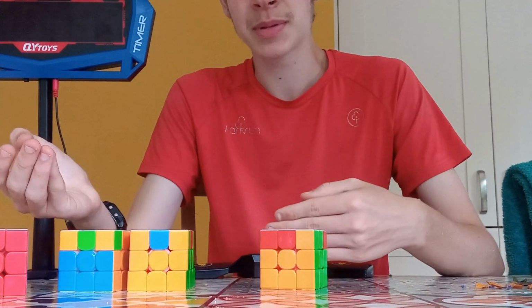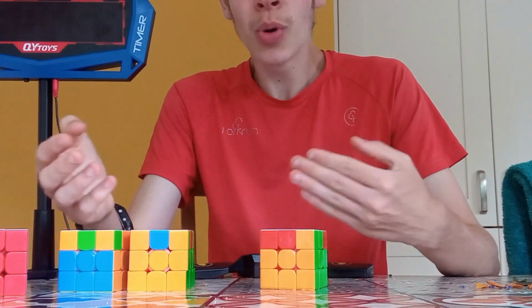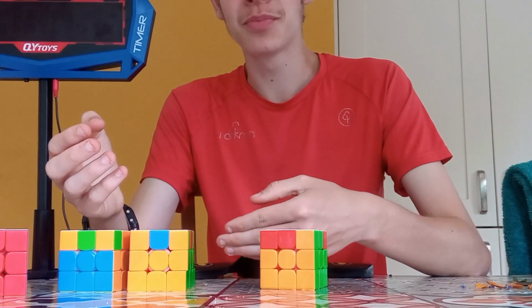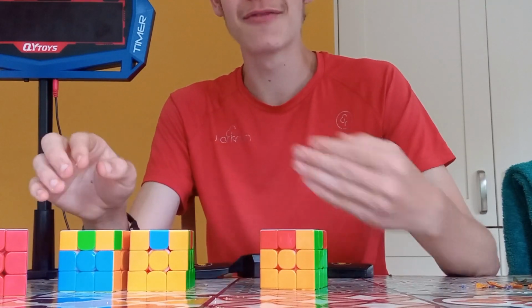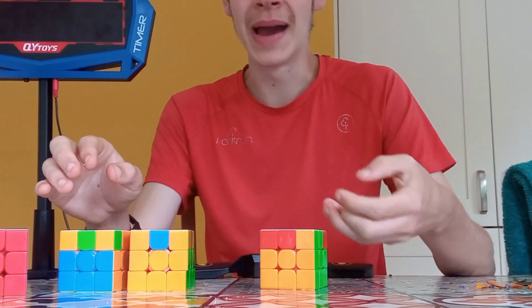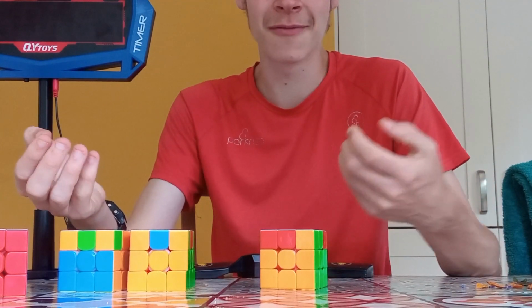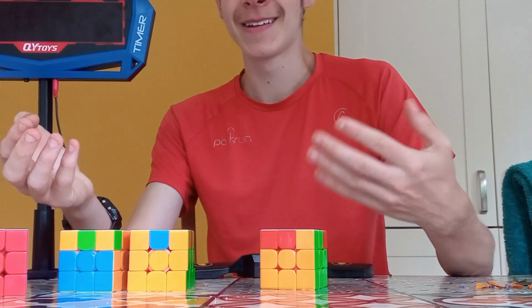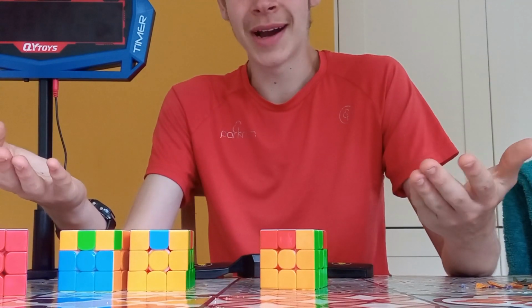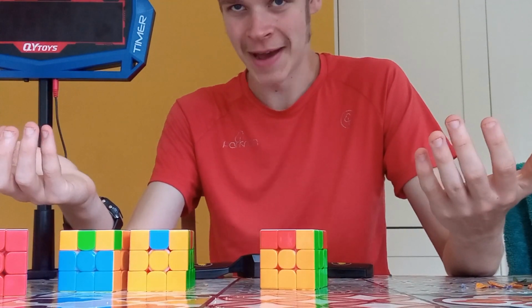If you want to be sub-10 with for-loop last layer, you are going to be able to predict the second part of OLL and PLL every solve. So you basically know full OLL and PLL. It's one algorithm every time, surely. But you might as well just learn the proper algorithms because they're faster.